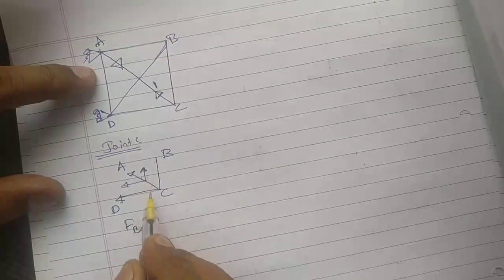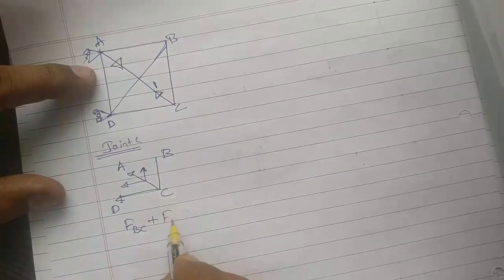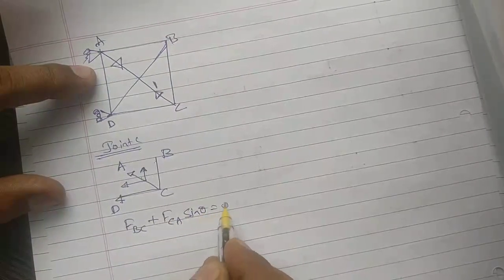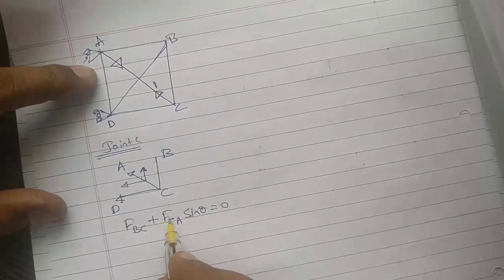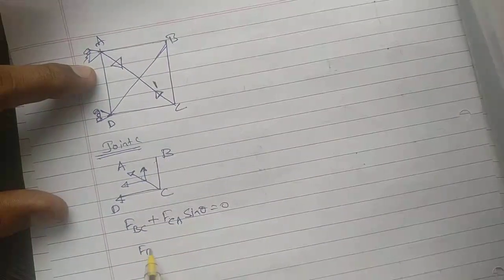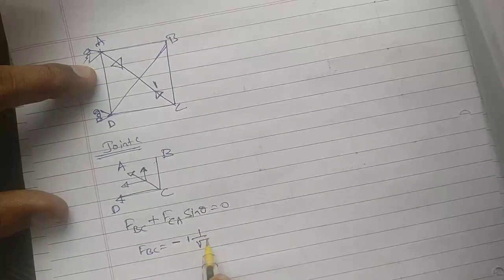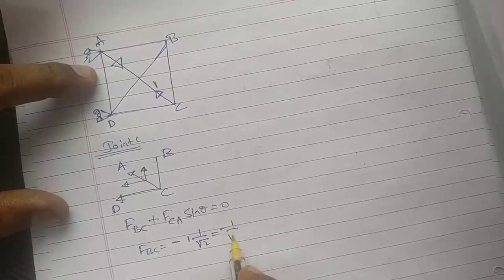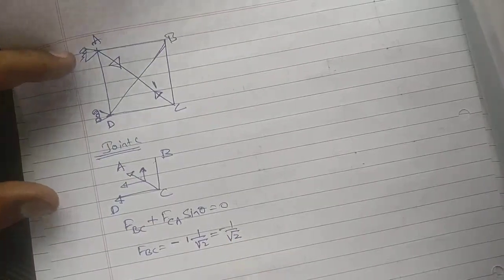FBC plus FAC, or CA, sine theta is equal to 0. FCA is equal to 1. So FBC is equal to minus of 1 by root 2.